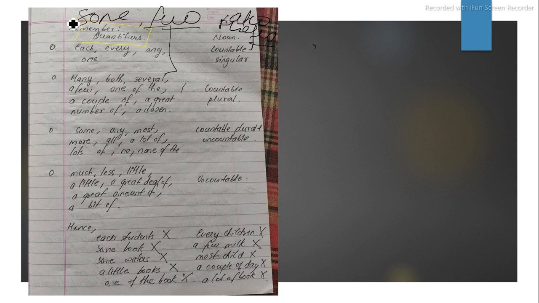Okay, but if you see here, let me just tell you, if there is a countable singular noun, countable means that can be counted, singular means without s or es, or not in plural form. So pen, for example. In front of the countable singular noun, you're going to use these words: each, every, any, one.